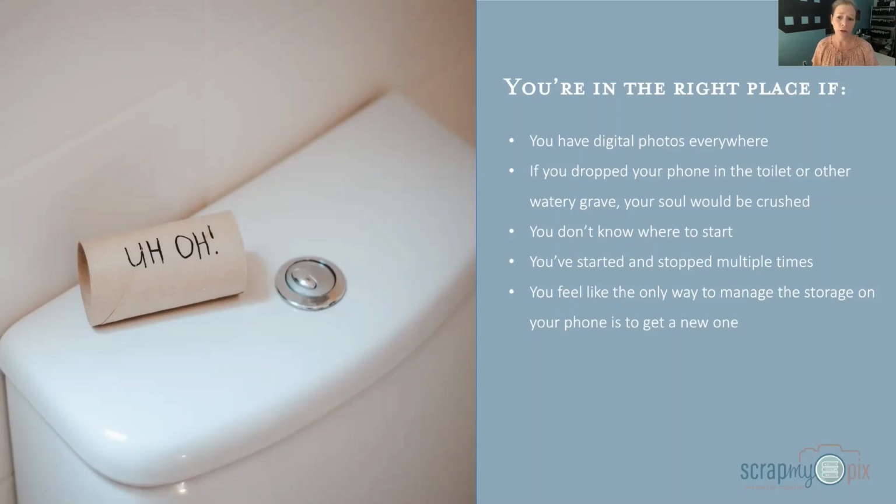Knowing where to get started. If you don't know where to get started, you're in a good spot here today. If you've started and stopped this process multiple times, or if you feel like the only way to manage the storage on your phone is to get a new phone with more storage, then you're in the right place. I know a lot of people that have done that. They're like, I have so many pictures, my phone is not working anymore. What do I do?